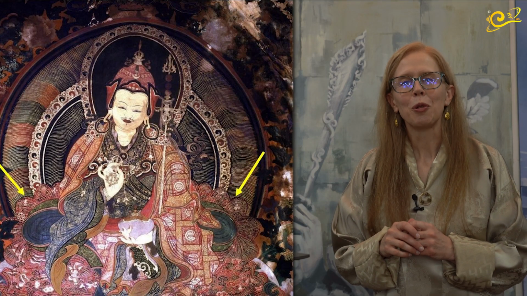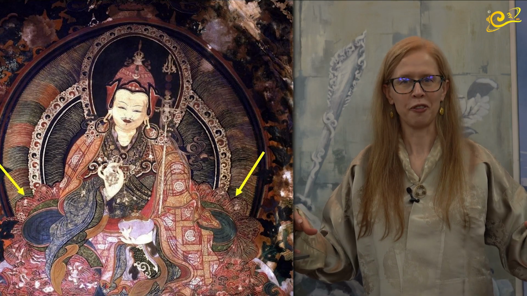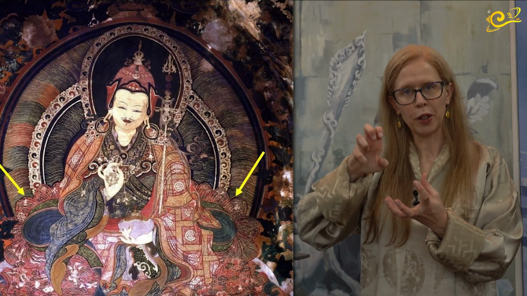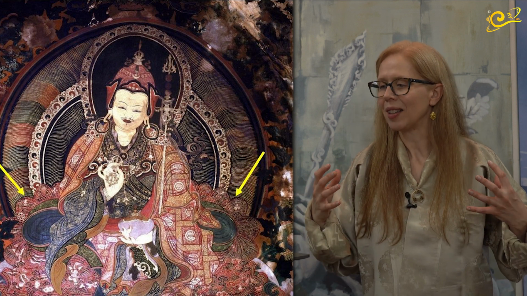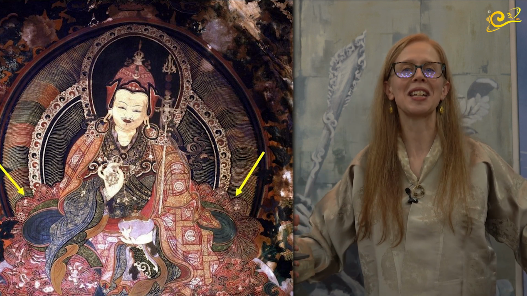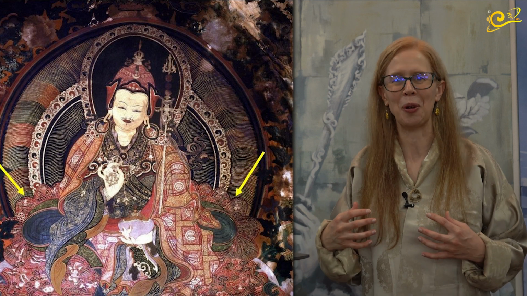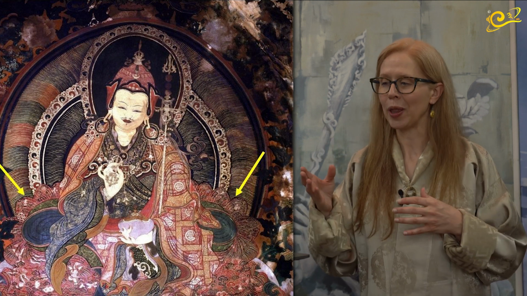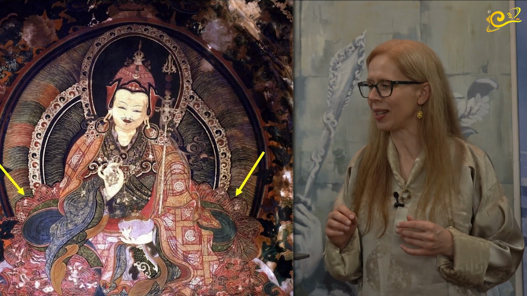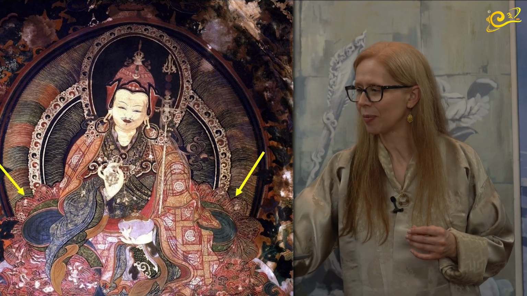Notice the way that the Guru's outer garment has a puff to it. These folds are very regular. It looks almost like it's standing up and holding him out of its own power. So these folds of the outer garment, when they are present like this, are very distinctive for Bhutanese art.